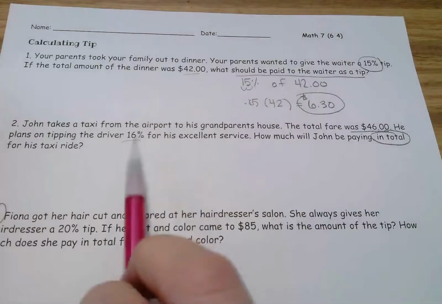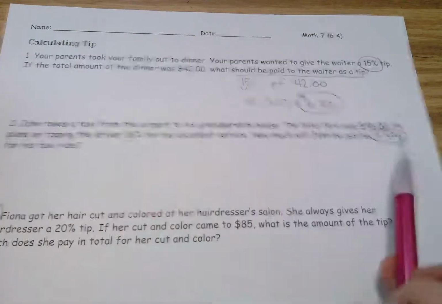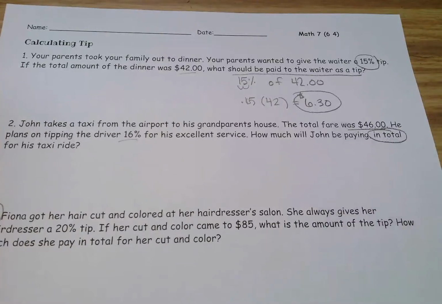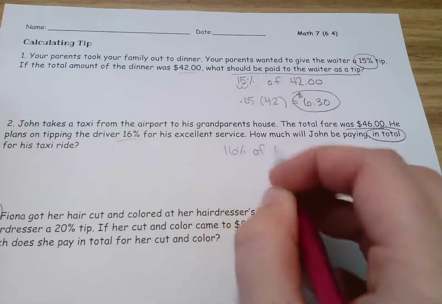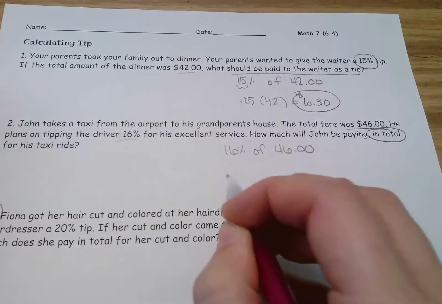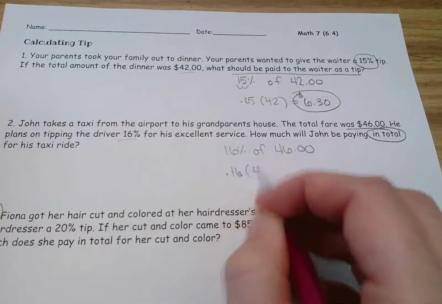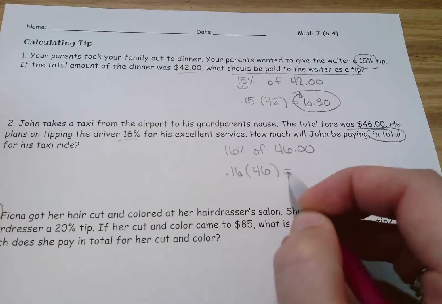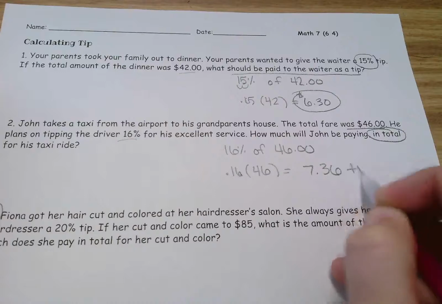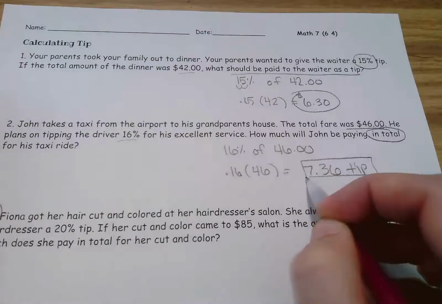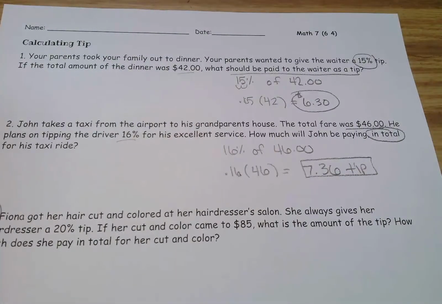So I need to find what he's going to leave as a tip because he's going to pay $46 plus whatever the tip may be. So I have to find 16% of $46. To do that, I'm going to change my 16% to a decimal and multiply by 46. I end up getting $7.36 that he leaves for a tip.